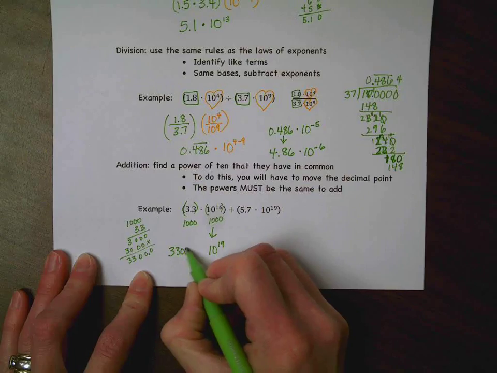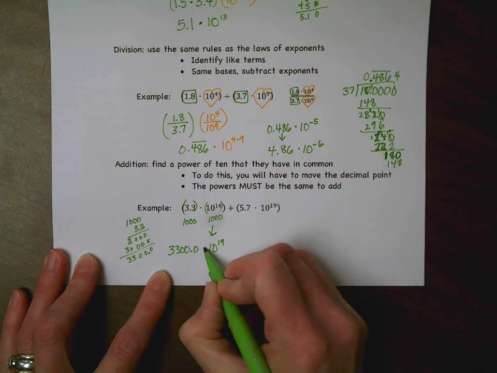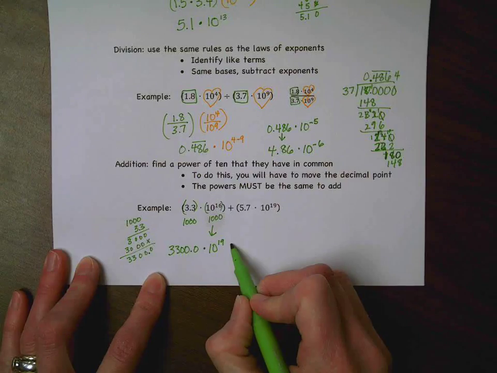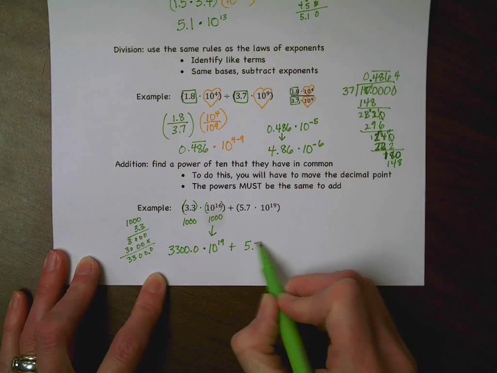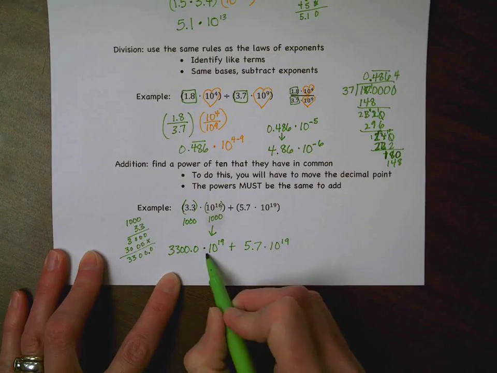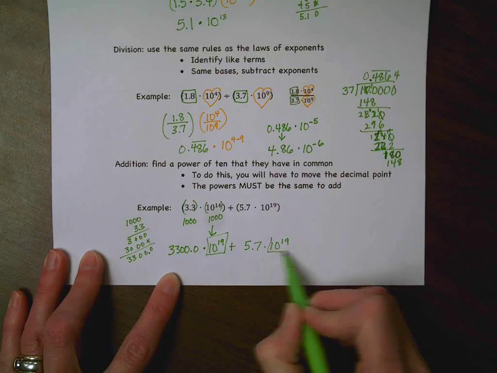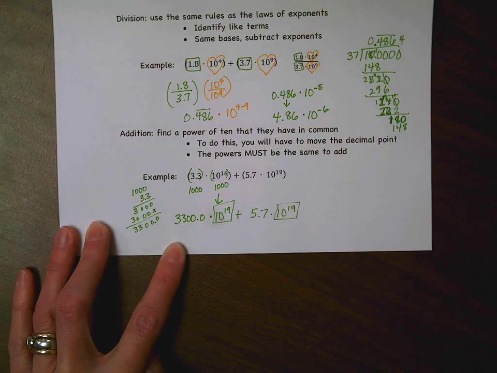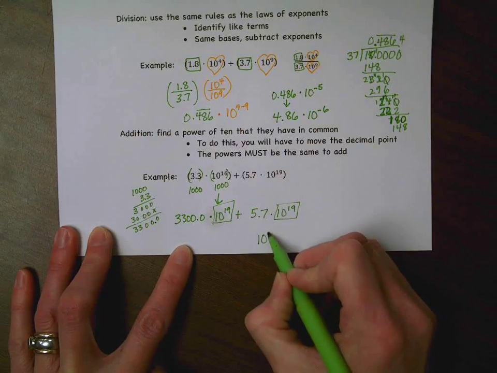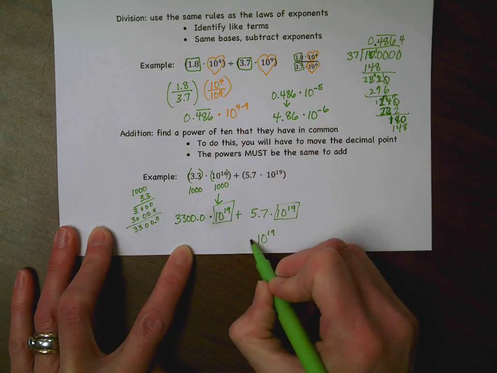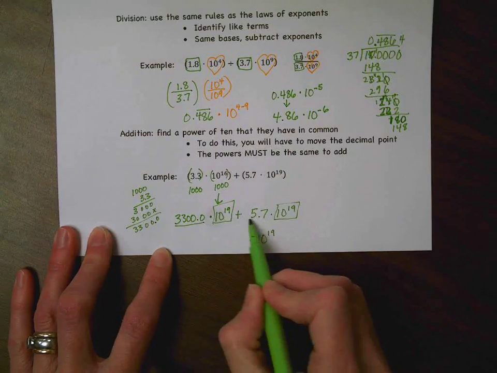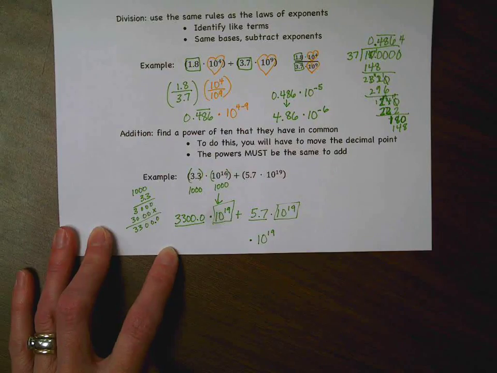So I have 3,300.0 times 10 to the 19th, and now I'm adding these guys. So plus 5.7 times 10 to the 19th power. Well, now, because my bases are the same, they don't change, just like in fractions. Your common denominator doesn't change. So my answer is going to be times 10 to the 19th power. And then what I have to do is add these two terms.